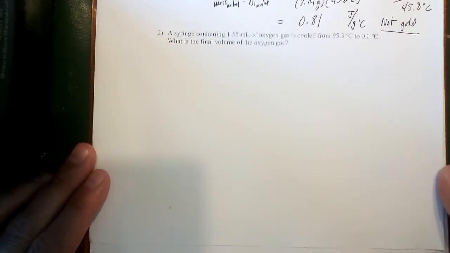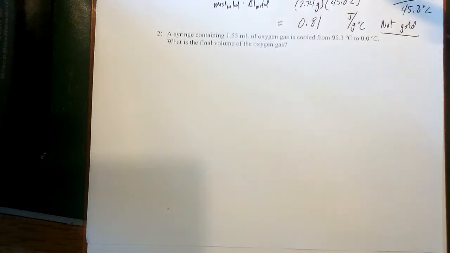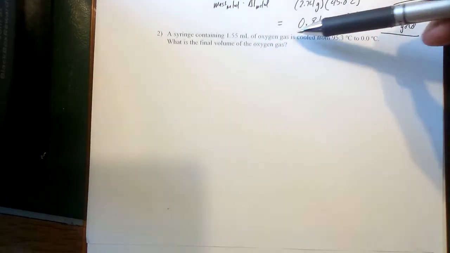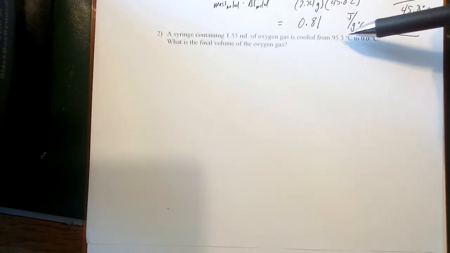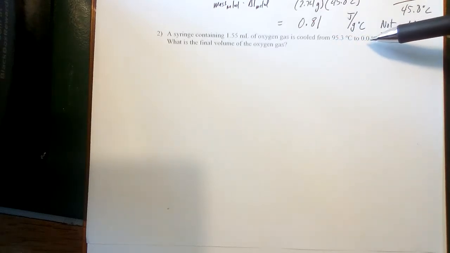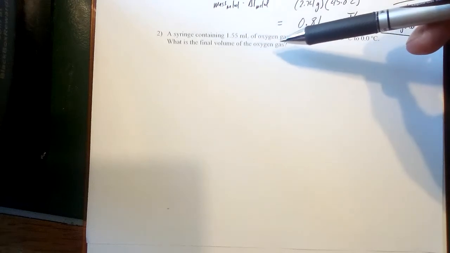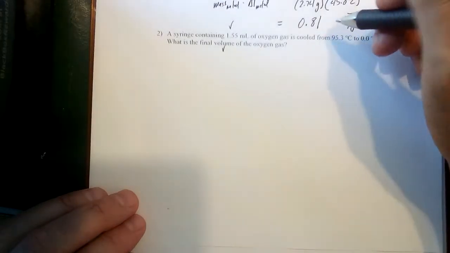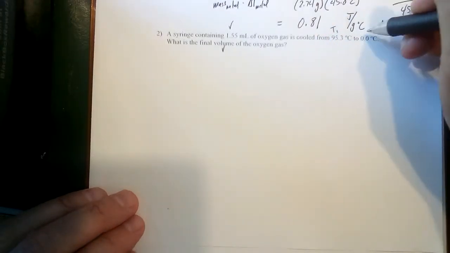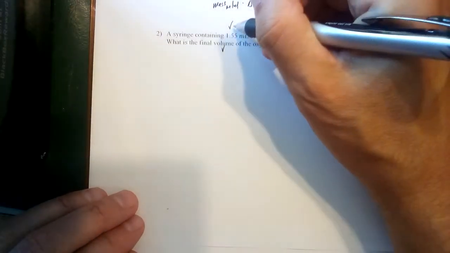We are presented with a syringe containing 1.55 milliliters of oxygen gas, and this syringe is cooled from 95.3 degrees C to 0 degrees C. And we're asked to find the final volume of the oxygen gas. So we're given a volume, and we're asked to find the second volume, and we're given two temperatures, the initial temperature and a second temperature.